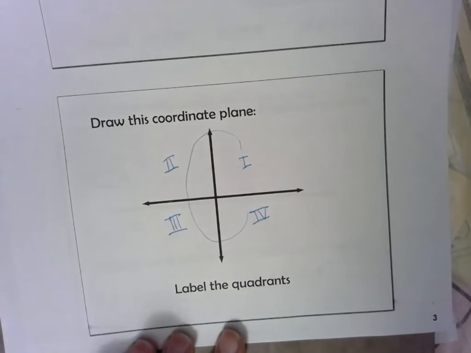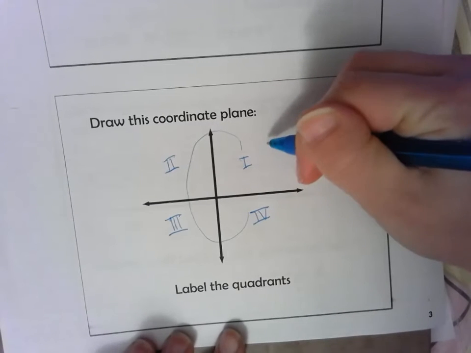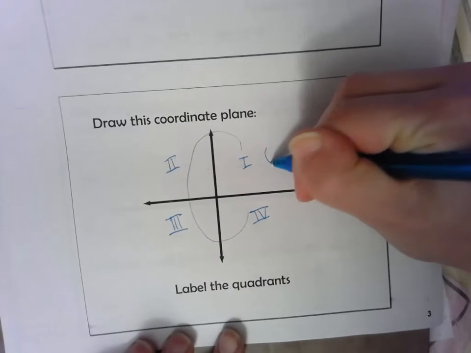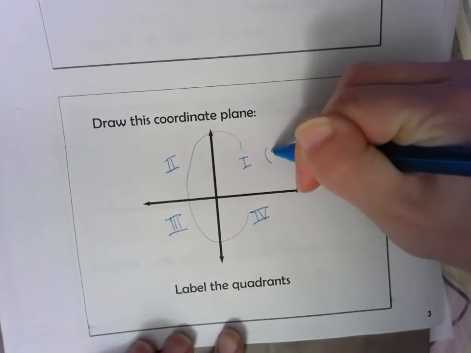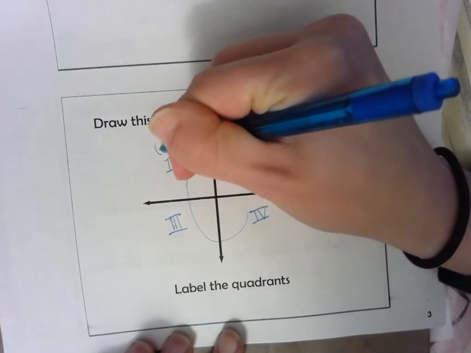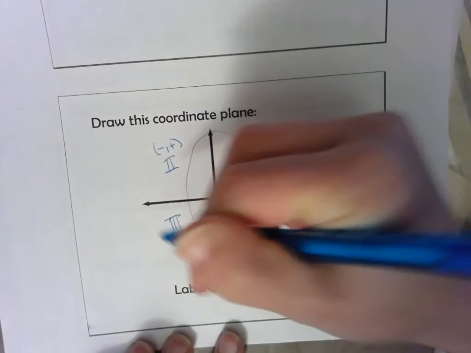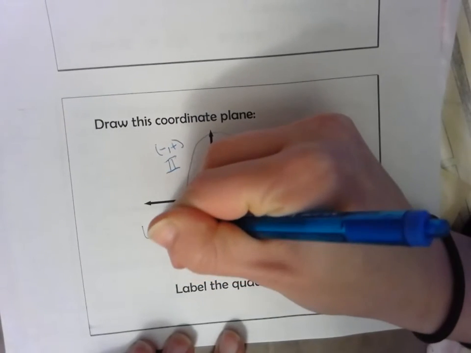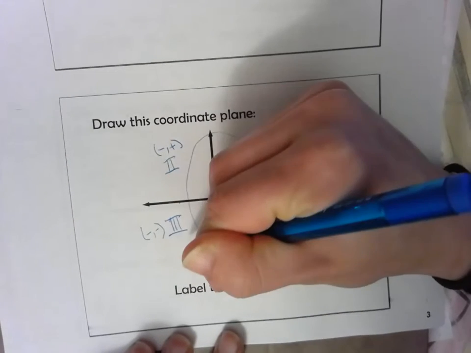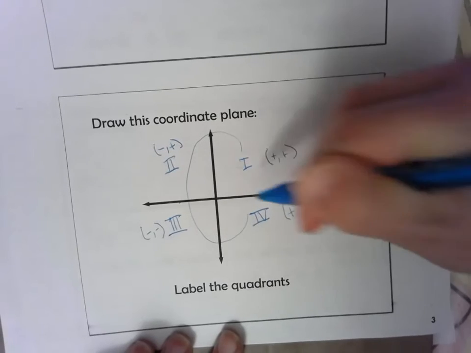Now I'm also going to ask that you label if the x and y coordinates are positive and negative. So in quadrant 1, we have positive, positive. Quadrant 2, negative, positive, because you're going to the left of 0 and up. Quadrant 3, negative, negative, because you're going left and down. And then quadrant 4, positive, negative, because you're going right and down.